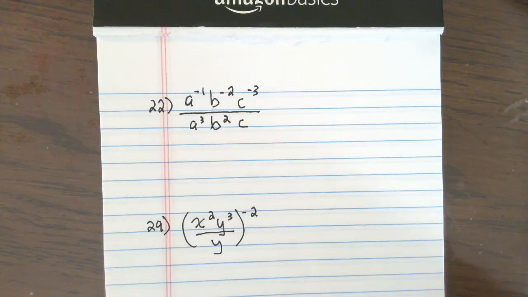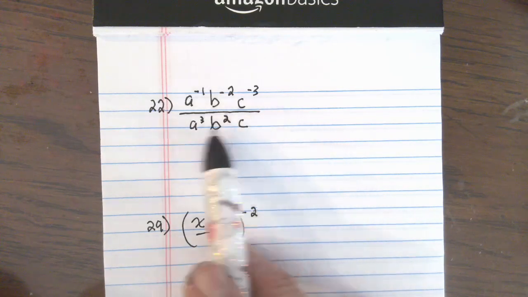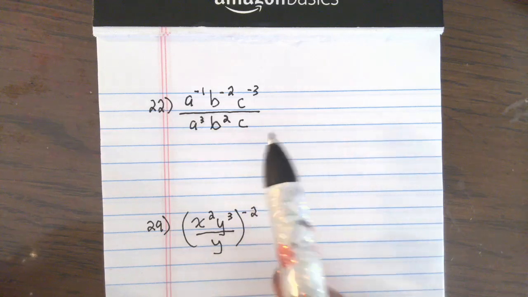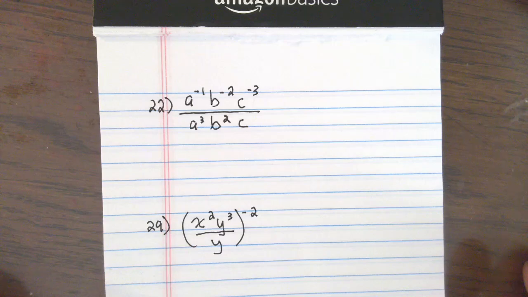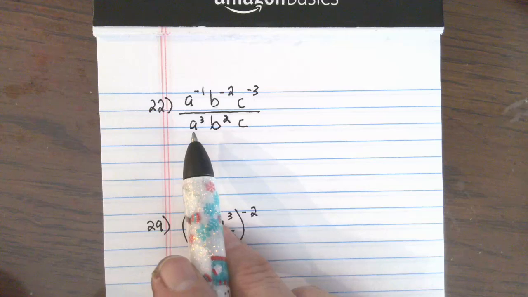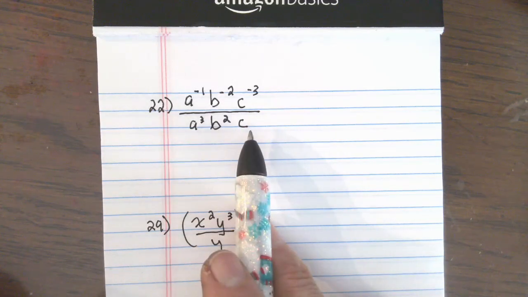Problem 22, quotients. All right, we have a to the negative 1, b to the negative 2, c to the minus 3, all above a cubed, b squared, c, and the directions are simplify, leaving all variables in the numerator. So, in other words, we can have negative exponents. For a problem like this, it helps if you line up the variables, if they're not already lined up. So I lined mine up when I was writing them down.